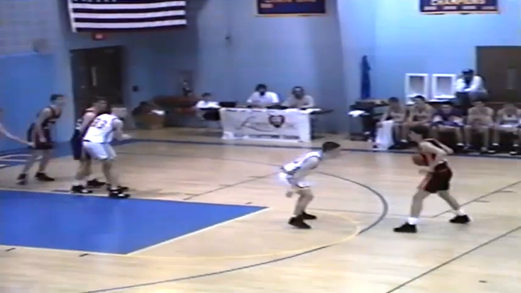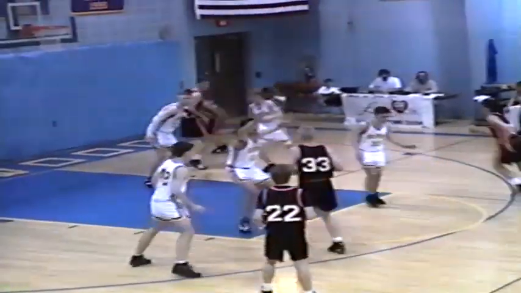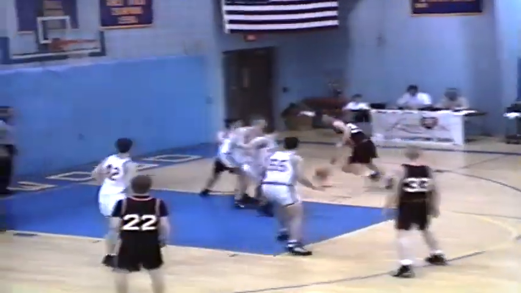Now the Trojans trail by 13, and they need to get some points on the board. Here's Troutman over there for Bechtel. Bechtel looking for a couple. It's good. Nice soft shot by Scott Bechtel, and the margin's down to 11.